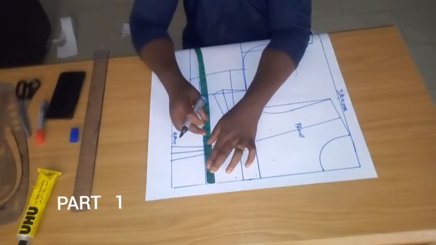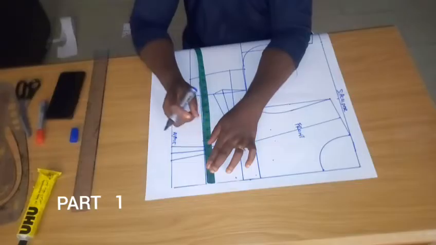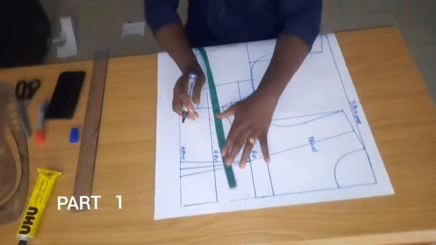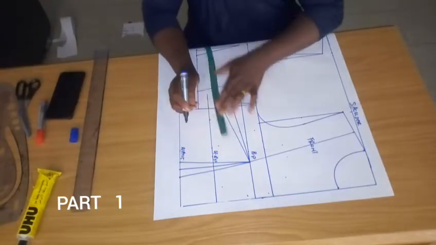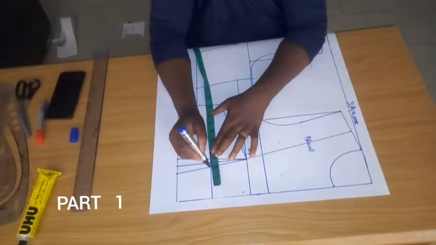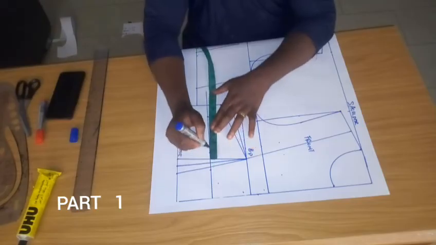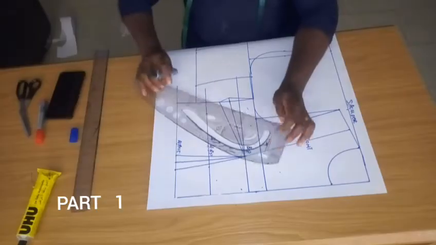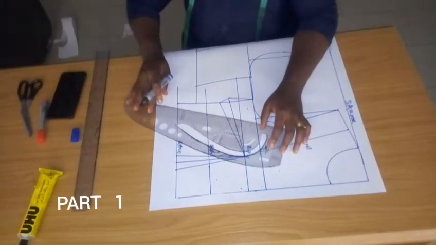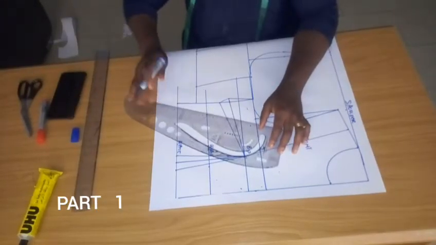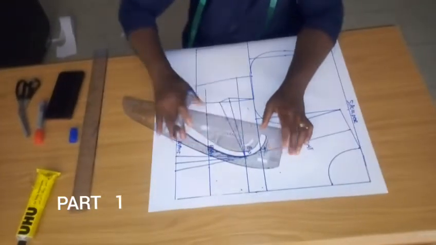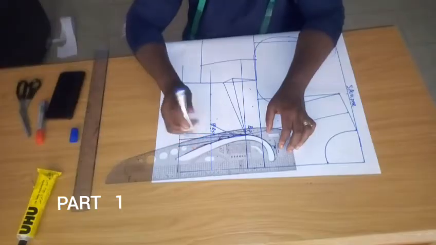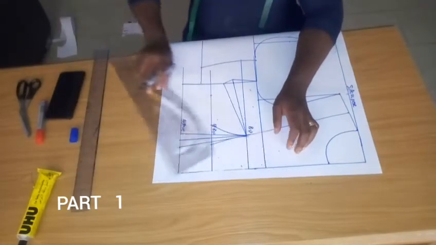Underbust contouring is usually taking your tape around your underbust, divide by 4. Whatever figure you have, you mark. I've marked mine. And whatever remaining, you share 0.25 here and 1.25 at this point. Once that is done, I'll be placing my pattern ruler like this. The way you place your pattern ruler is very important. Please take note of that. And I'll flip it this other way and also mark out, as you can see.